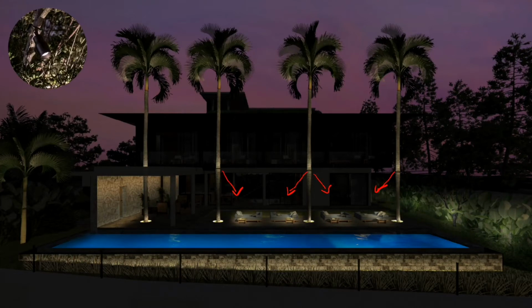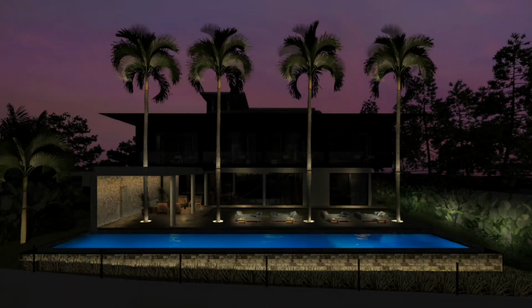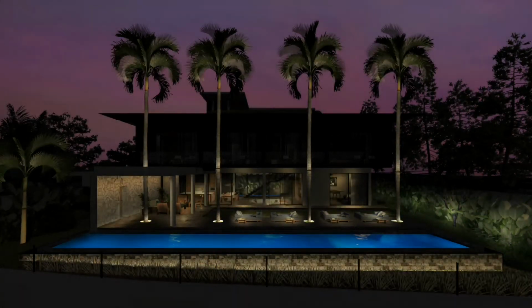So it's not only for the trees but also spot lighting for the pool lounge. And for the downlight, the idea is using a small beam angle for the dramatic effect, like this. And then the glowing from the interior will complete the first floor overall ambience.